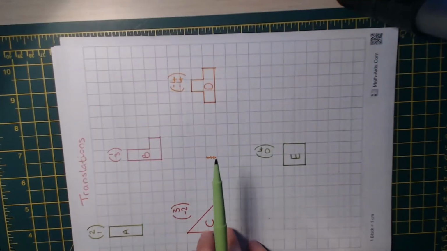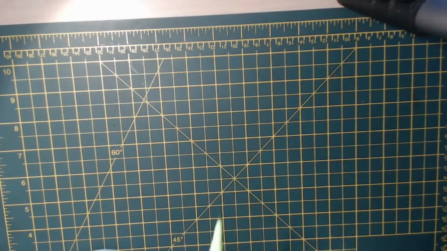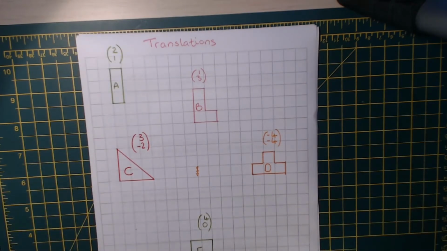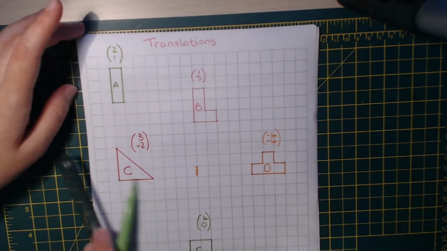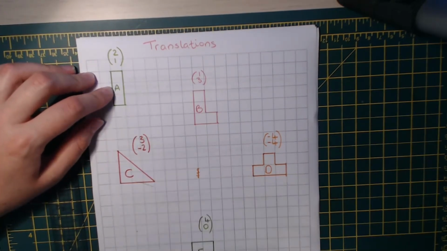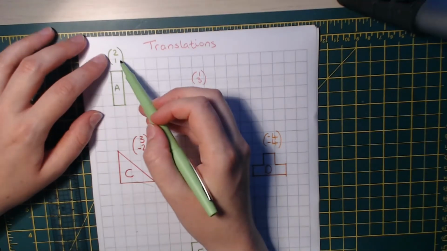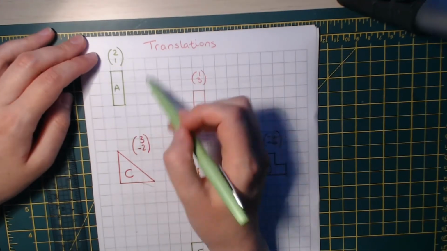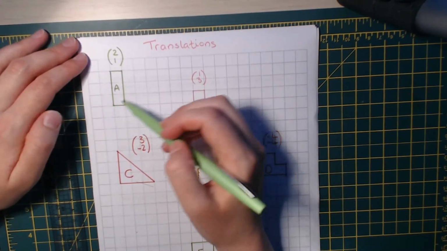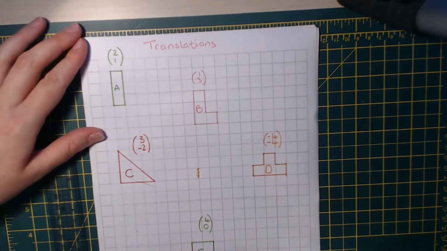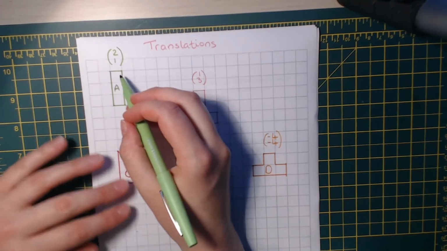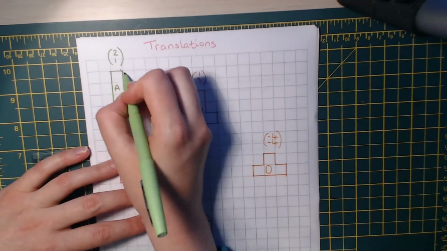Now, I've got some different examples here, some examples of translations. I've only got 5 of them, so it's not going to be a long video. To translate, we want to move our shapes, and the way we know how to move them is by our column vector, which is normally written somewhere nearby. There's no importance that I've written it above the shape. It's just somewhere nearby, or it might be in the question. Translate the shape by column vector 2, 1. So I'm going to choose a corner. I'm going to start with this corner up here.